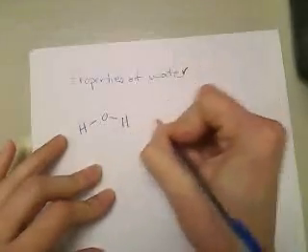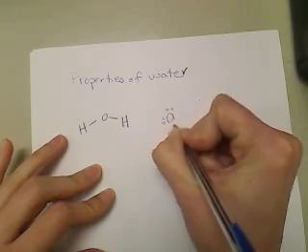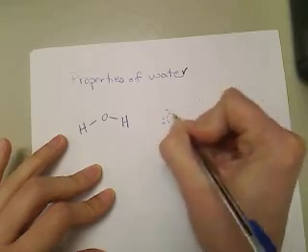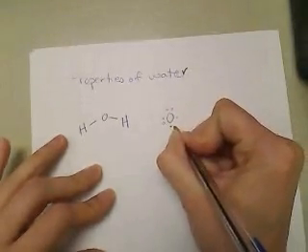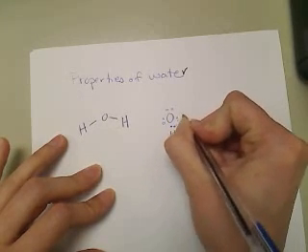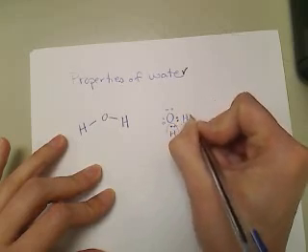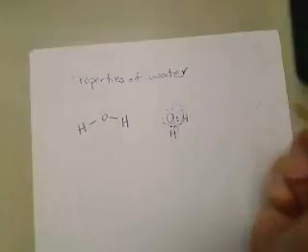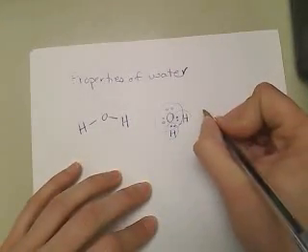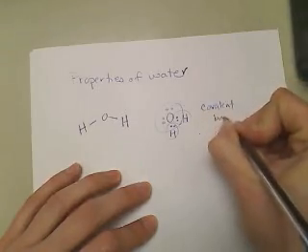Okay, we know that this comes from oxygen, which is in group 16, and hydrogen, which is in group 1. So oxygen has 6 valence electrons and hydrogen has 1. We're going to share the electrons here. So this has 2, this has 2, and this one now has 8. And this is what we call, if you guys remember, a covalent bond.